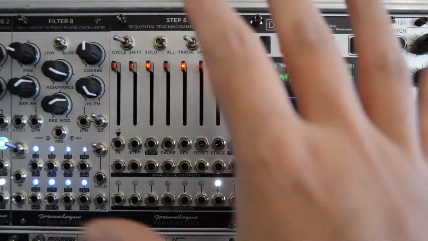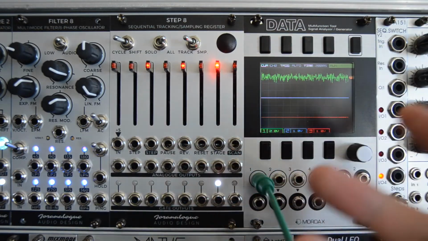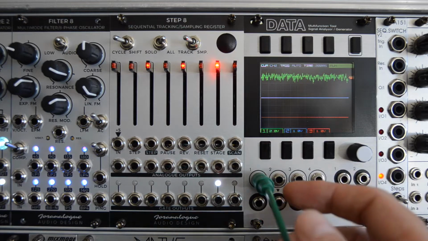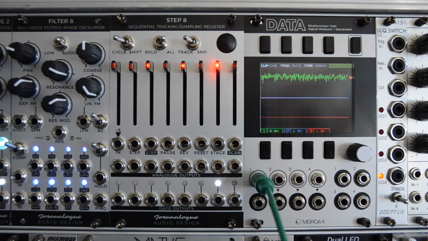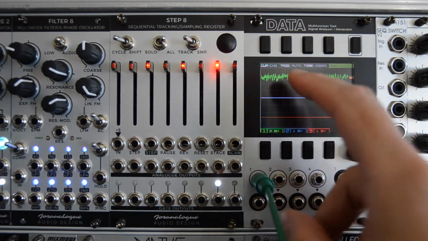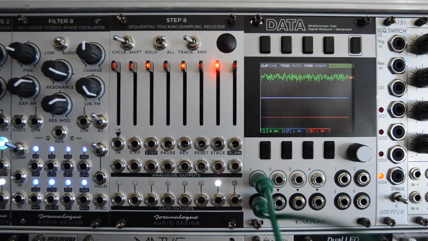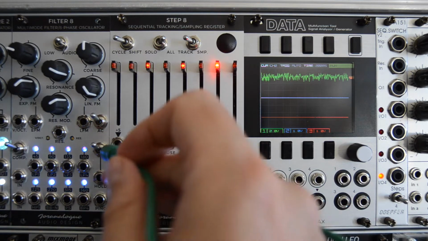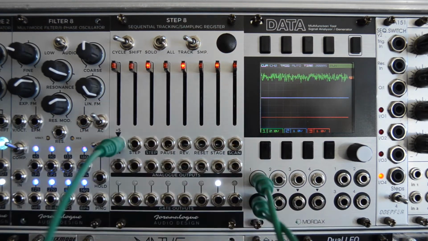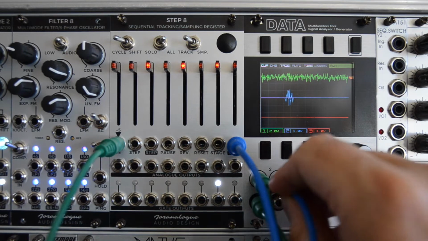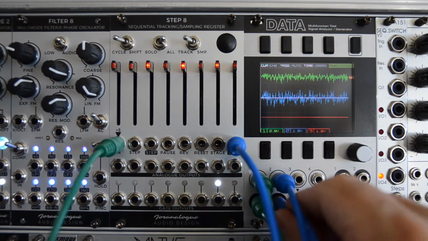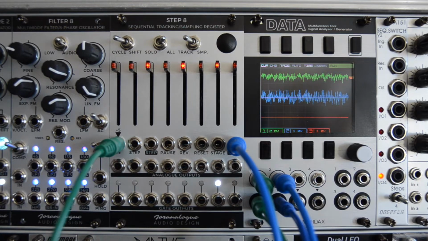Let's have a quick look how to use step 8 for a simple but classic sample and hold patch. I've connected one of the white noise outputs from Static by Feedback modules to the top trace on Data here. To make a classic sample and hold patch, you usually use white noise, but you can also use pink noise. I'm going to connect the white noise to the input on step 8. Let's connect the scan output of step 8 to Data as well. And let's just connect this to the mixer and have a listen.